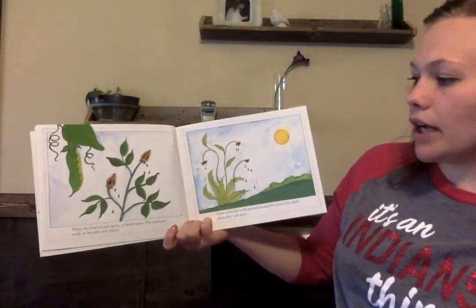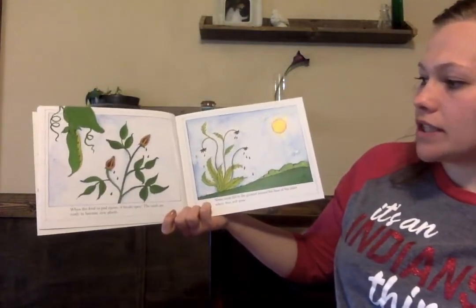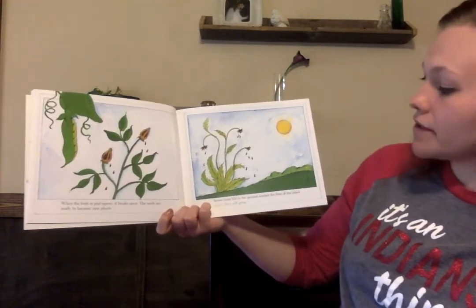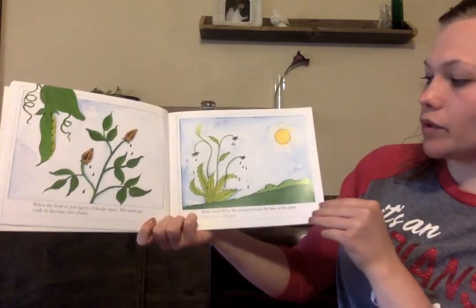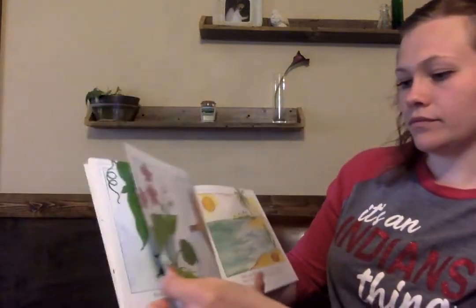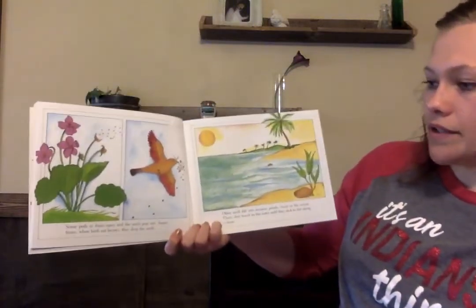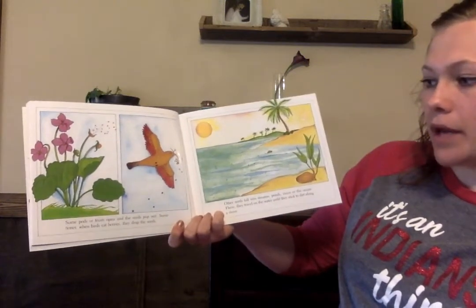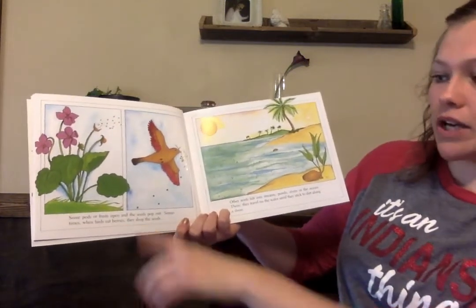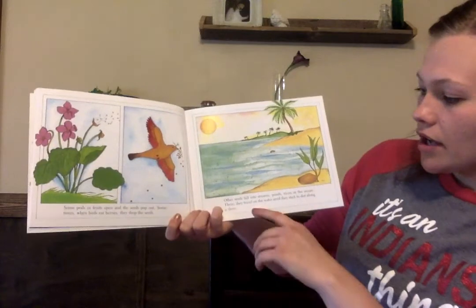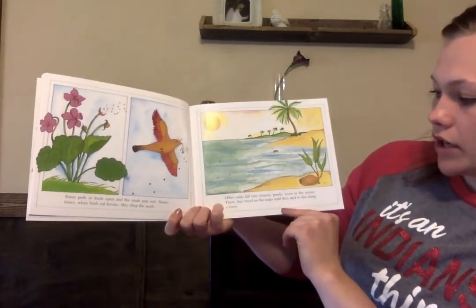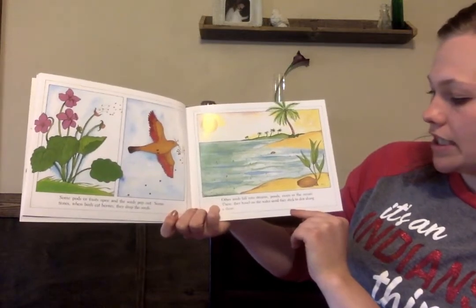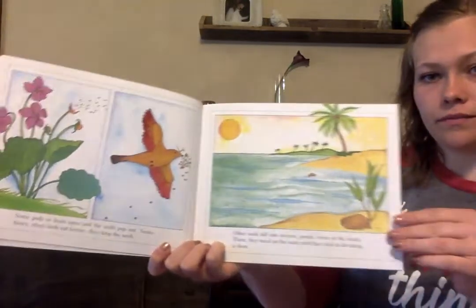When the fruit or pod ripens, it breaks open. The seeds are ready to become new plants. Some seeds fall to the ground around the base of the plant where they will grow. Some pods or fruits open and the seeds pop out. Sometimes when birds eat berries, they drop the seeds. Other seeds fall into streams, ponds, rivers, or the ocean. There, they travel on the water until they stick to the dirt along a shore.